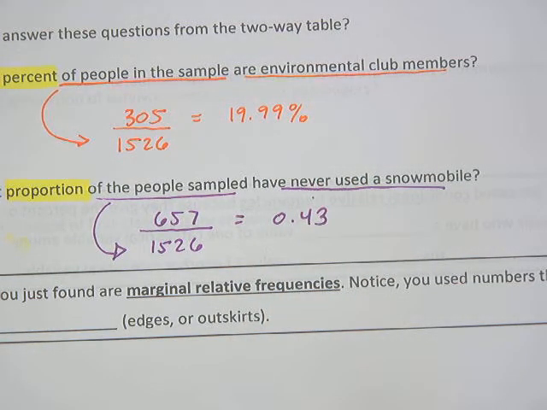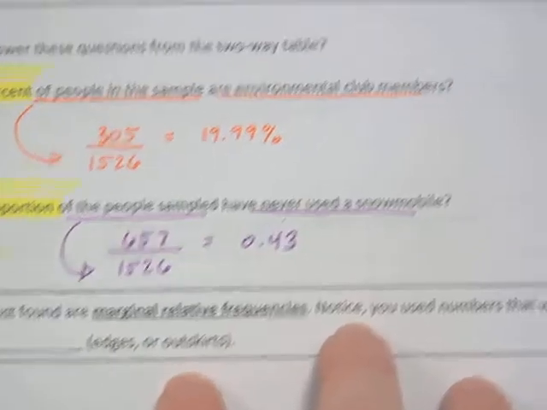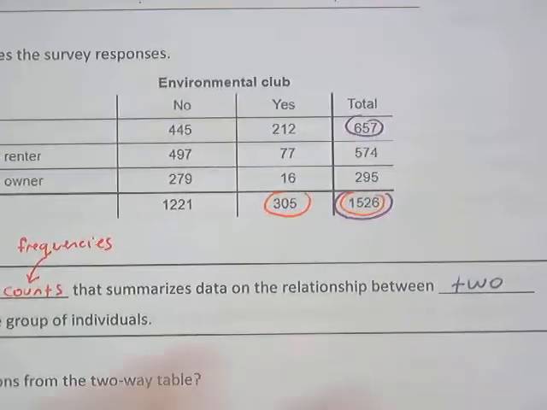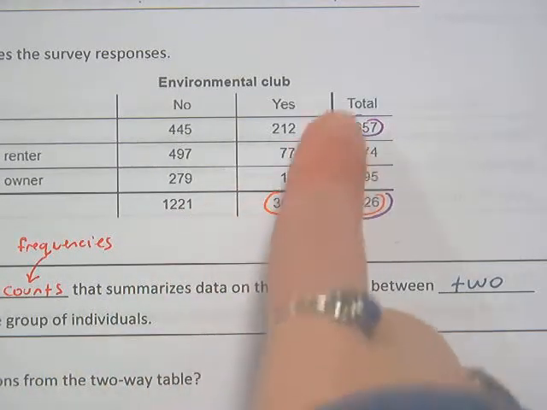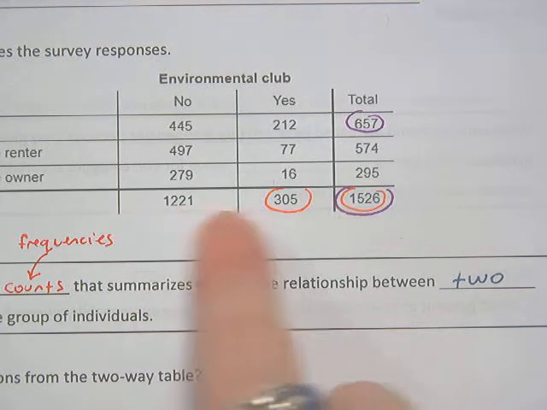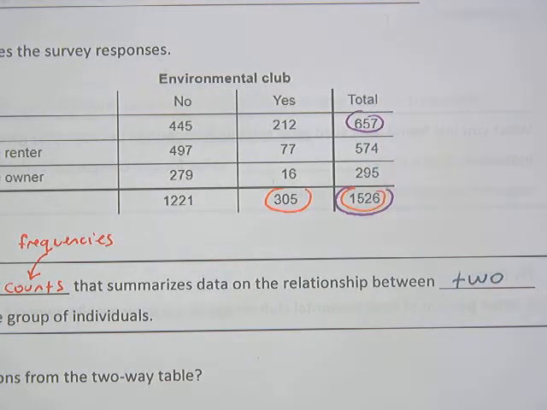Now I want you to notice something, because I'm thinking of the tests that you're going to have at the end of this chapter. Next 6 weeks. It's going to be a while. You're going to have to know what types of relative frequencies we're talking about. And there's 3 kinds. There's marginal, there's joint, and there's conditional. I want you to look at the numbers that we circled, or you may have highlighted. All of those numbers that we used for these 2 problems come from the edges of the table. The edges, the outskirts, otherwise known as the margins.